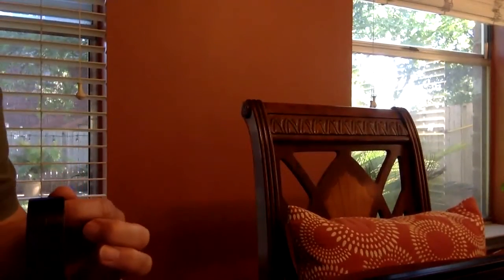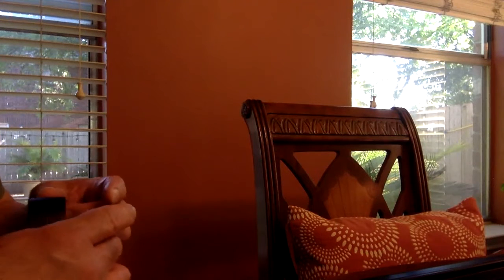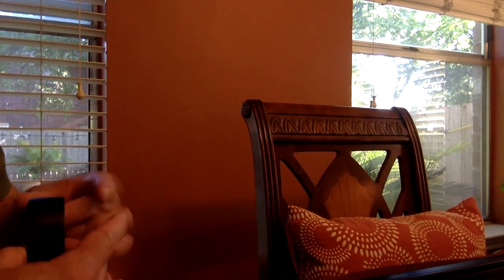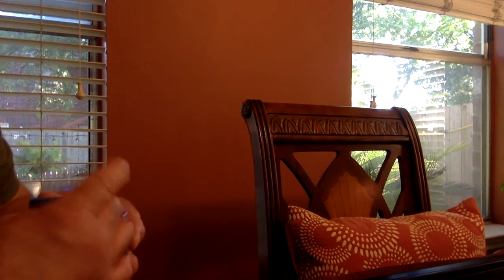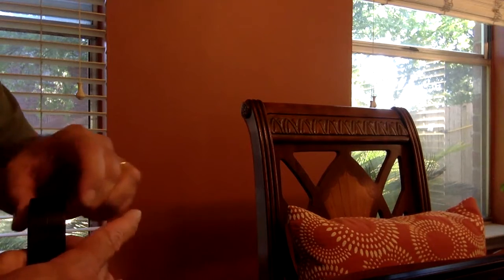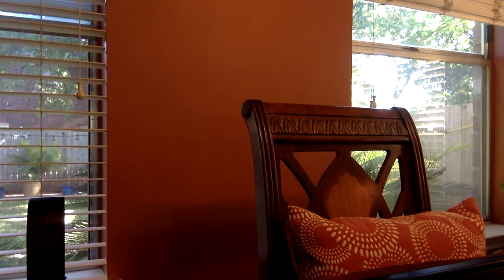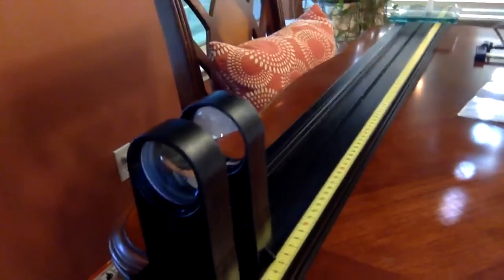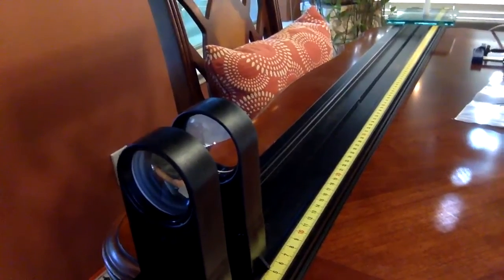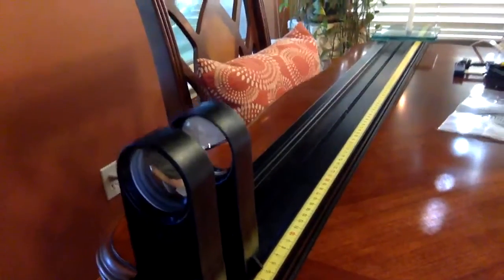Let's move the little paper so that maybe we can get a better image of the candle. It's inverted. I don't know if, let's see. You can see that bright dot on the right where the paper is. That is the candle.